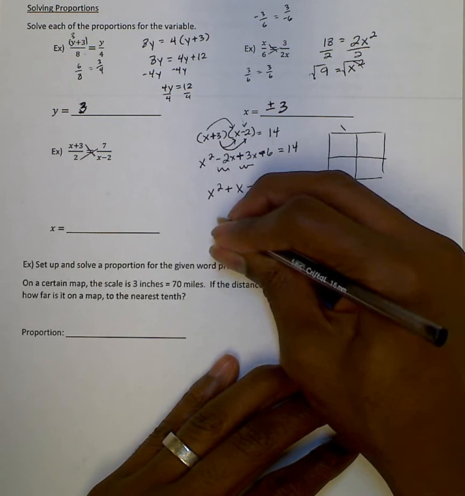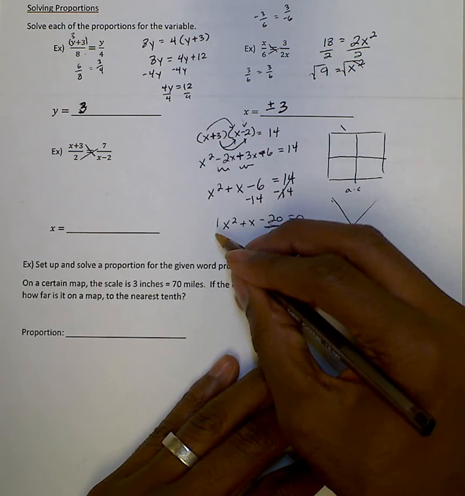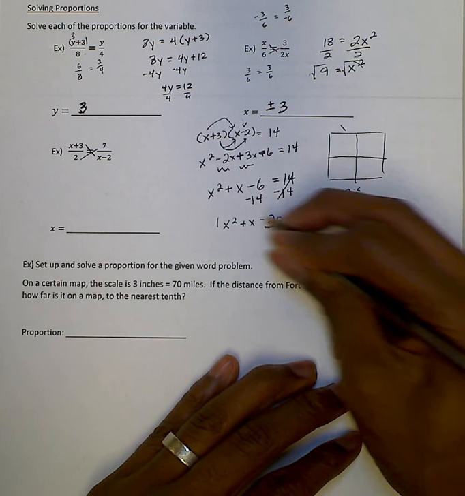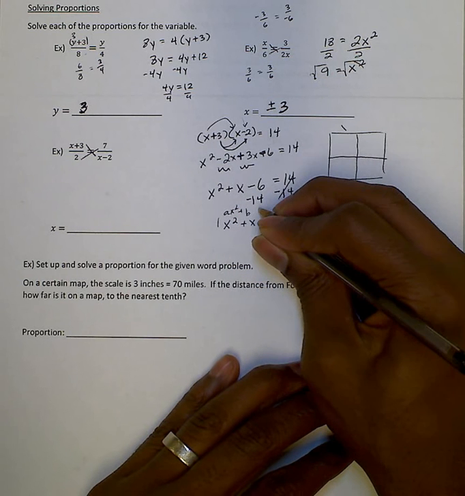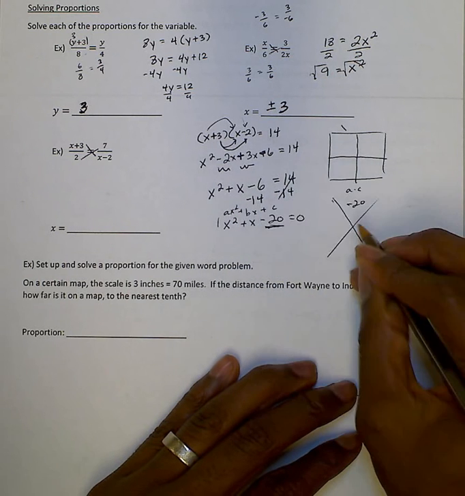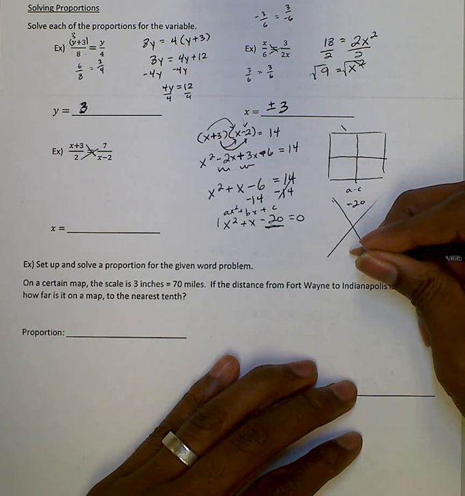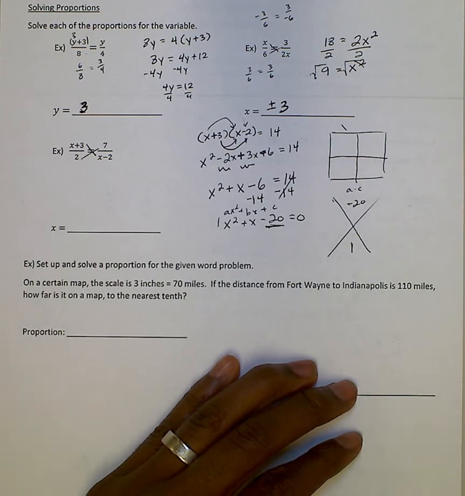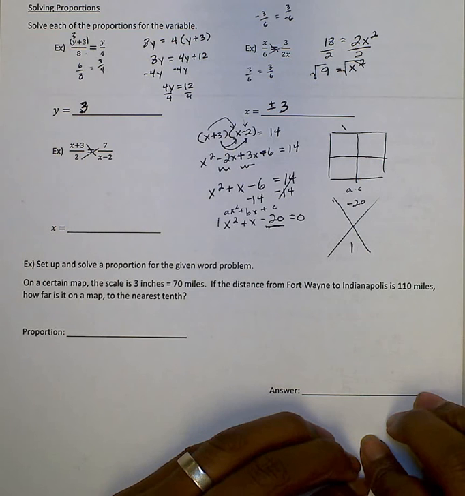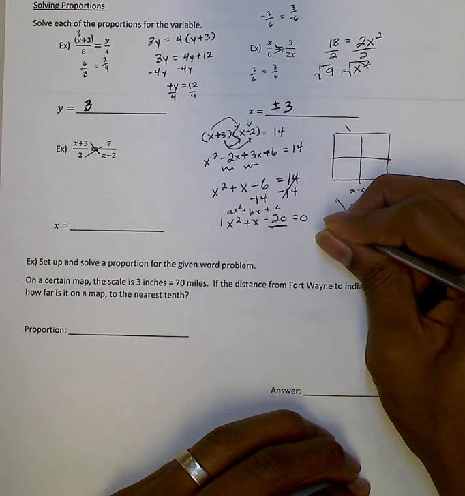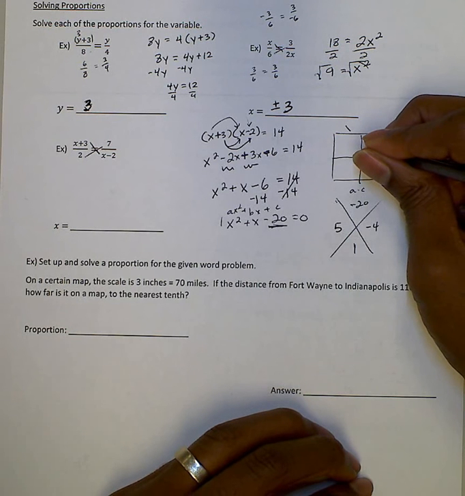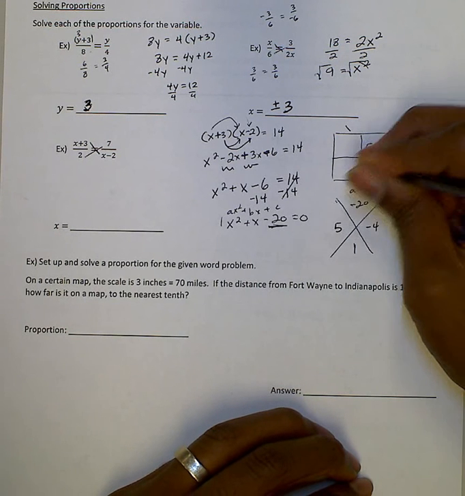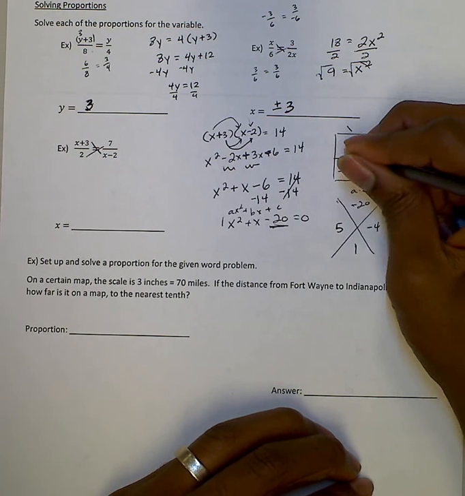Okay, in this case, a is 1. So negative 20. And add to give me b. Okay, and so we see that b is the number in front of x. That's 1. So I need two numbers that multiply to give me negative 20 and add to give me 1. Those two numbers are going to be positive 5 and negative 4. I'm going to put those in these two boxes. 5x, negative 4x, x squared, minus 20.